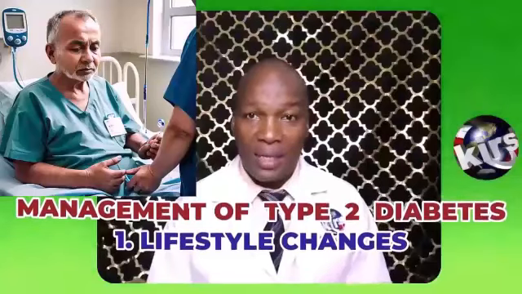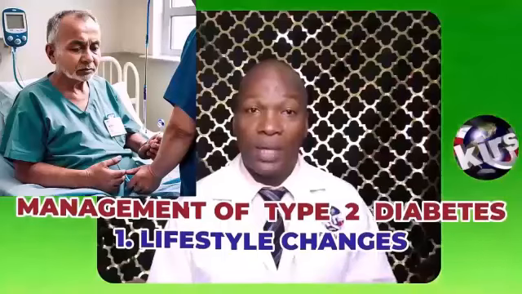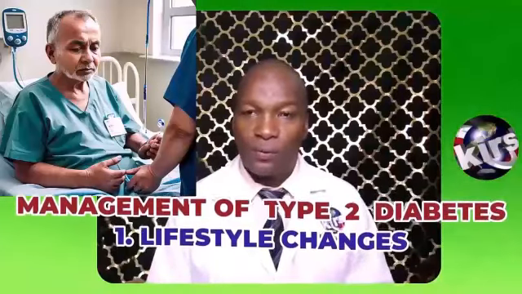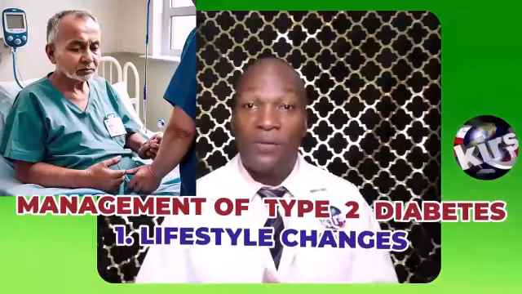Then we have weight management. Losing excess weight can improve insulin sensitivity and help control blood sugar levels. Even modest weight loss, 5 to 10% of body weight, can have significant benefits for people with type 2 diabetes.